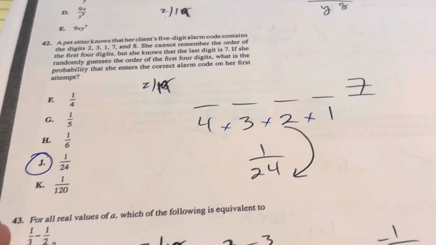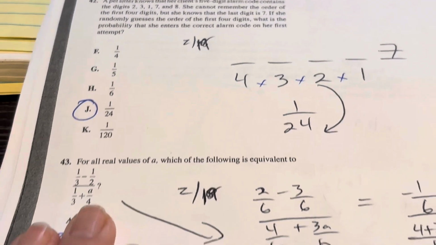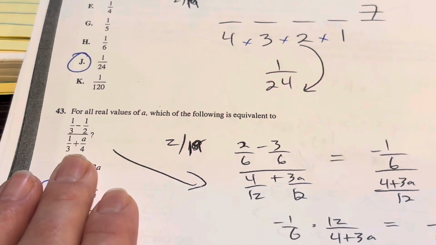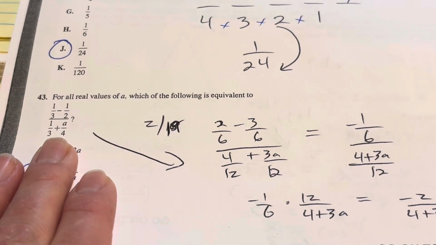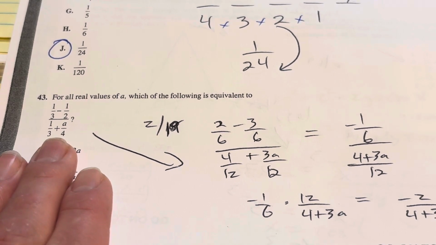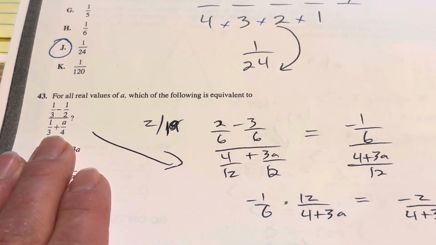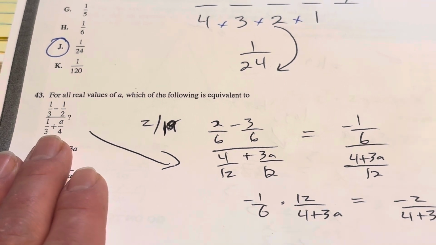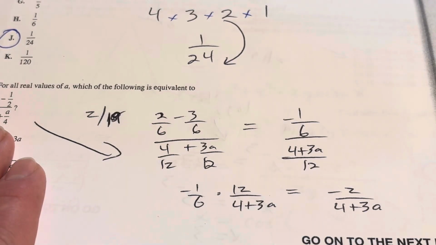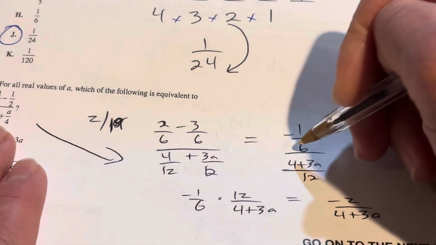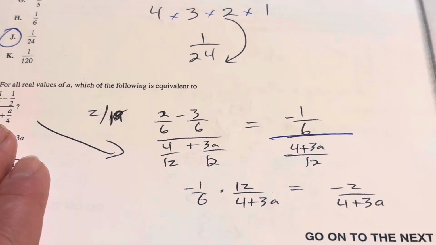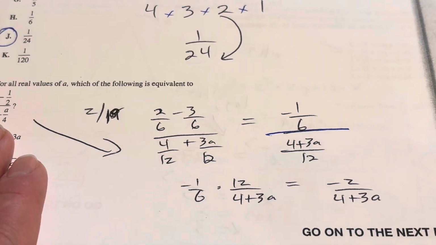All right, so what is that? That's what they're asking. Which of the following is equivalent to that? So up top, 1/3 minus 1/2, we're going to call that 2/6 minus 3/6. And down below, if you have a third and basically a quarter of an A, the common denominator is 12, so multiply by 4/4 and 3/3. Then we're going to simplify. This is actually division right there. If I'm dividing, I'm going to multiply by the reciprocal.